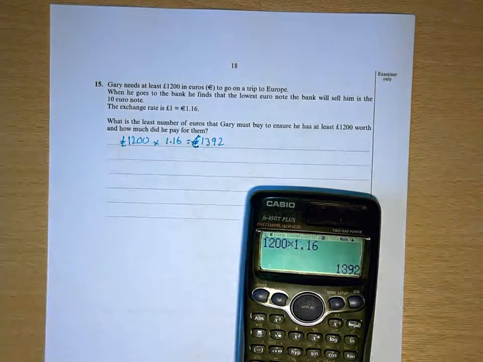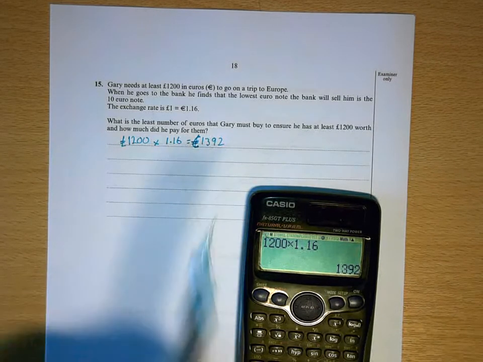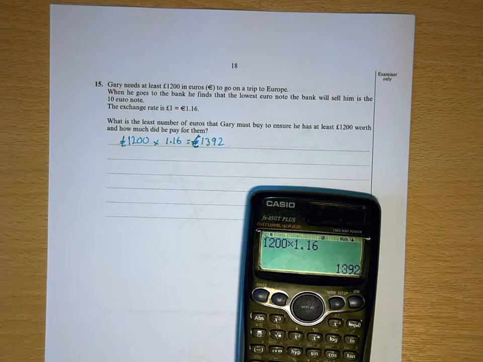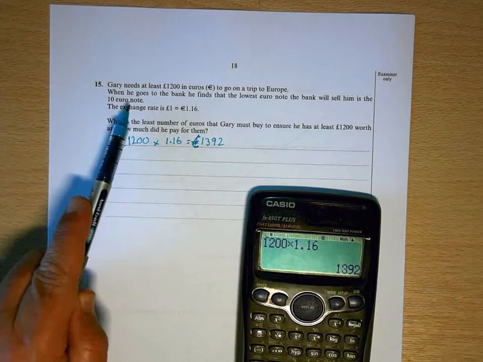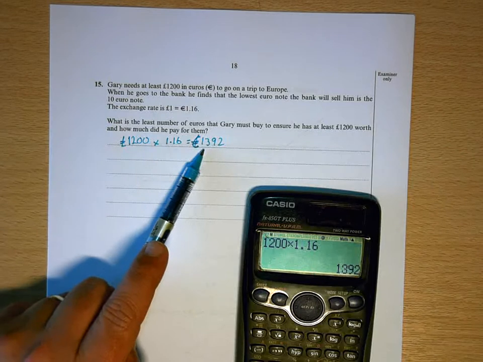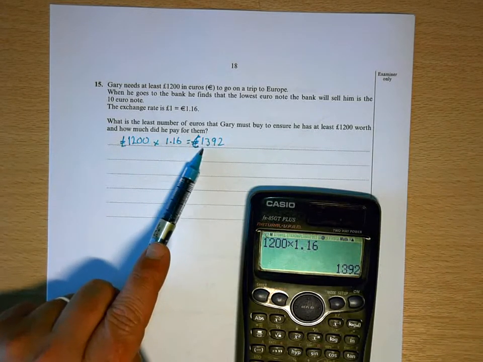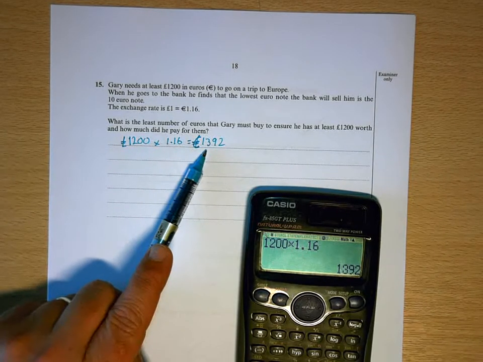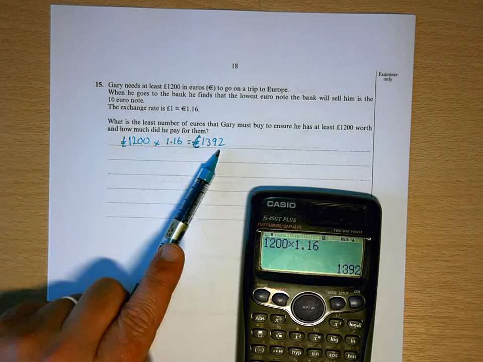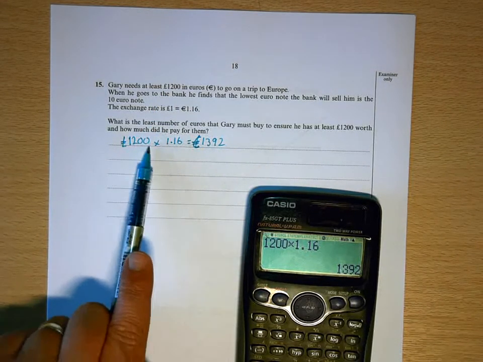Okay, now what makes this question a bit different is that he can't get 1,392 euros because they're only given out in €10 notes. So he's either going to get 1,390 euros or 1,400 euros. If he gets 1,390, he'll end up with less than £1,200 because £1,200 gets him that.